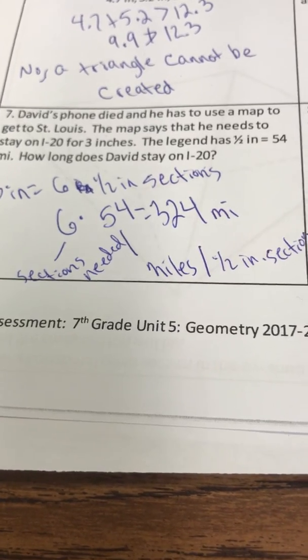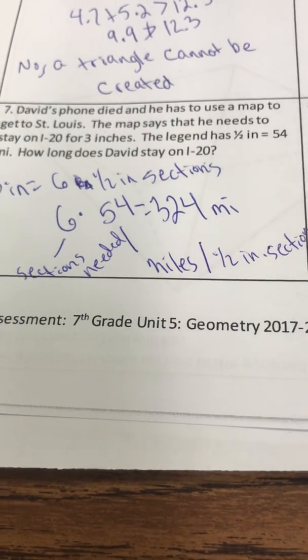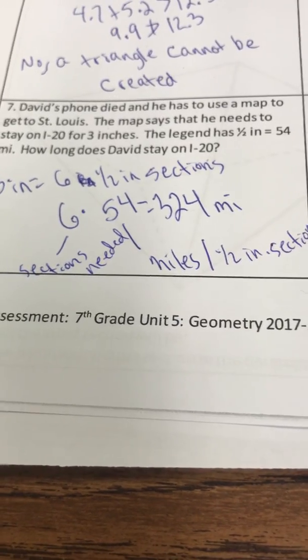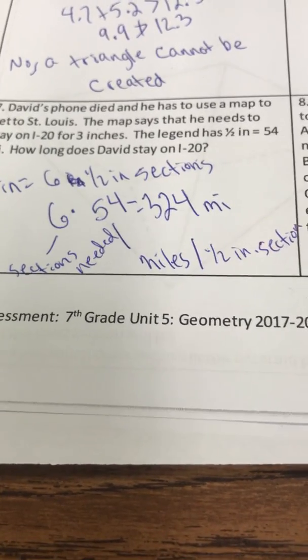Wait, so the answer is 324 miles? Yes. The answer is 324 miles. So what's all the extras at the bottom? That tells us where we got each number from.